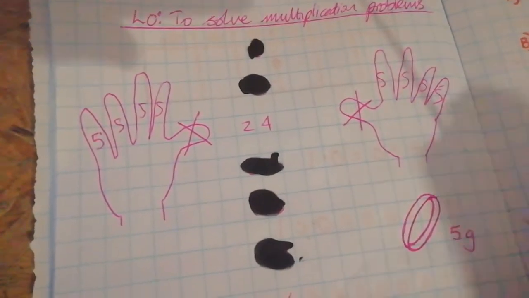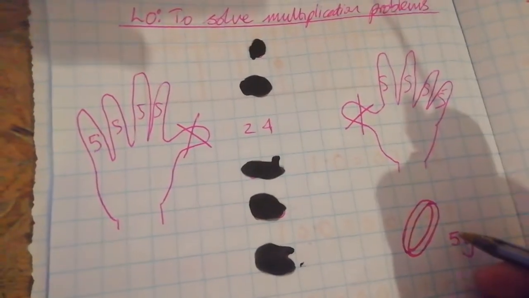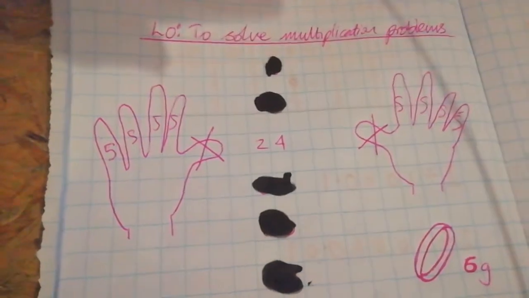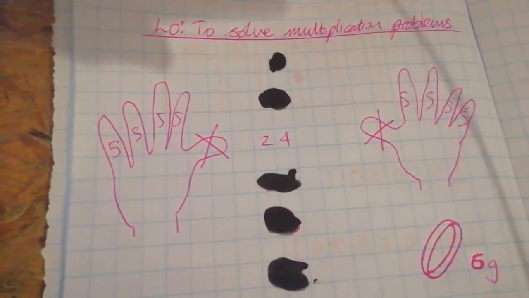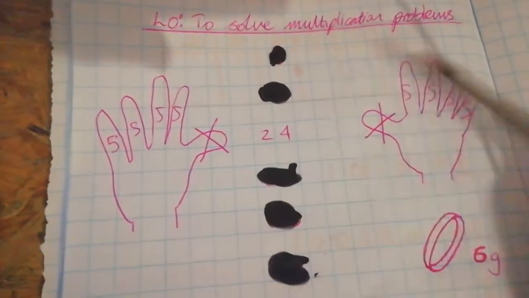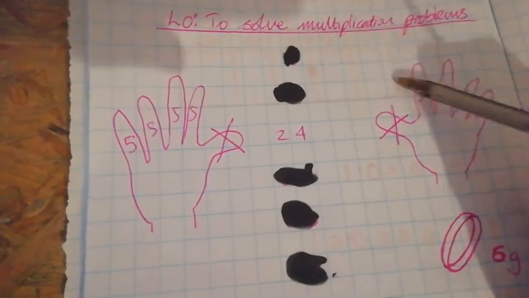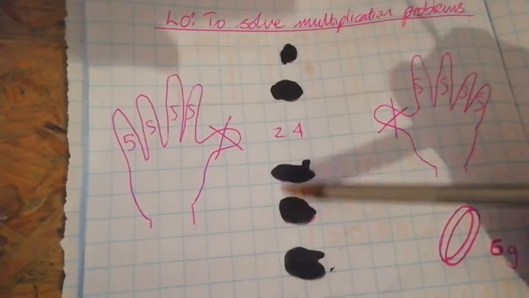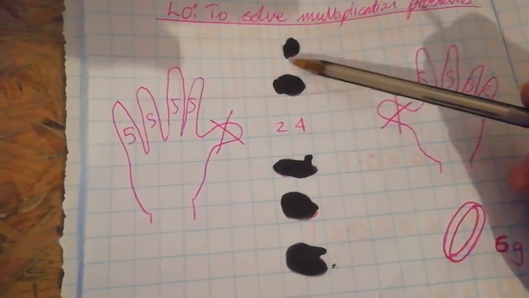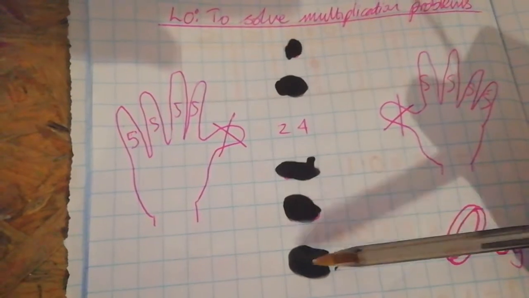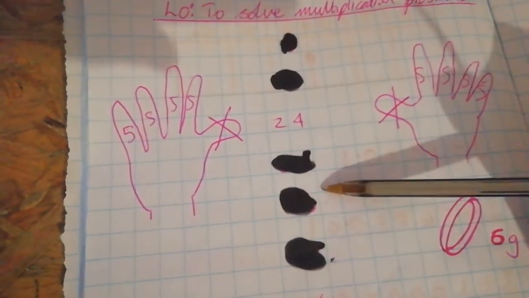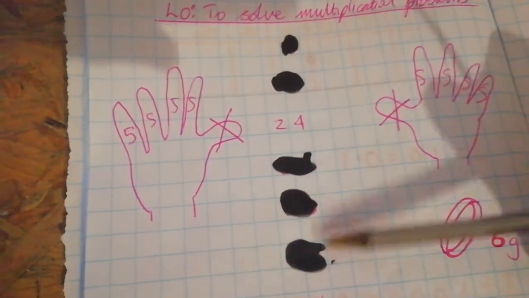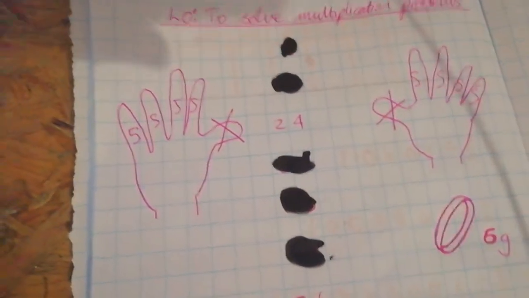What if all of the rings weighed 6 grams each? Shout it out now. How much would all of the rings weigh if we changed every 5 to 6? Yeah, we're going to do 6 times 8. Well, if you remember that this one was 40, we're just adding on 1 more lot of 8. So we've got 48.